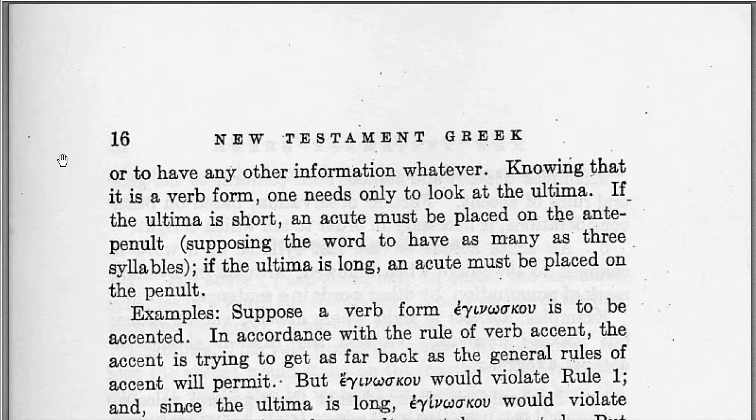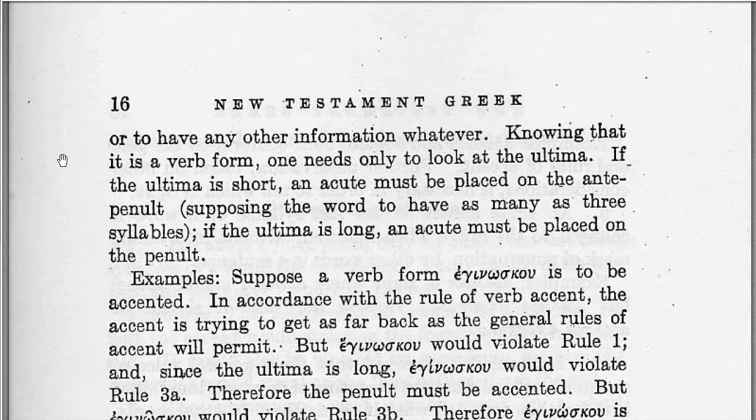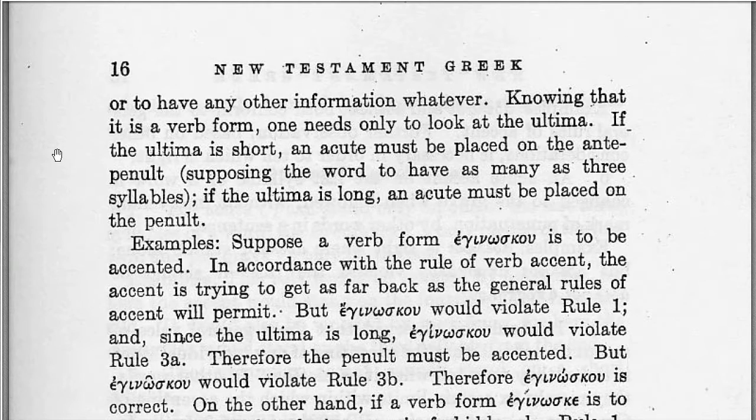Knowing that it is a verb form, one needs only to look at the ultima. If the ultima is short, an acute must be placed on the antepenult, supposing the word to have as many as 3 syllables. But if the ultima is long, the acute must be placed on the penult.